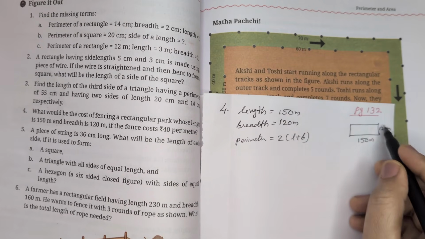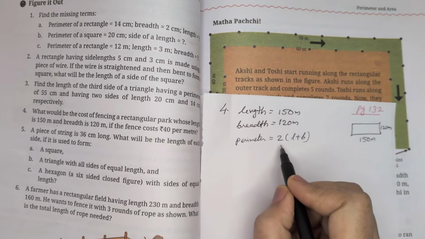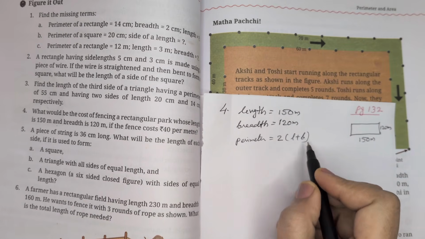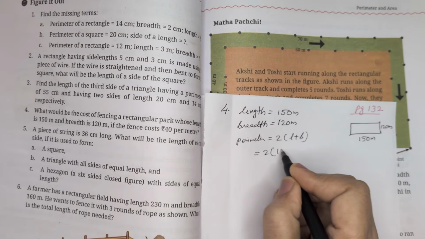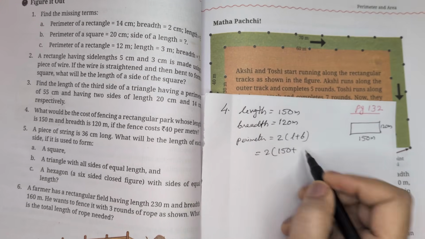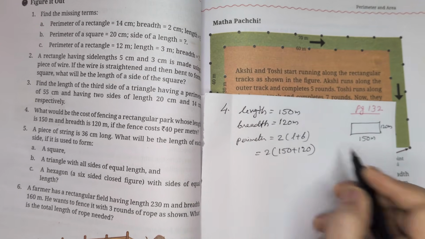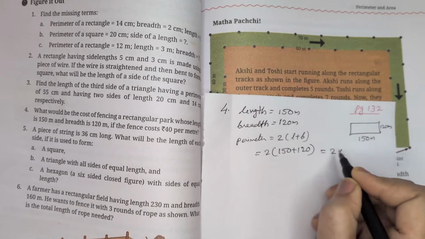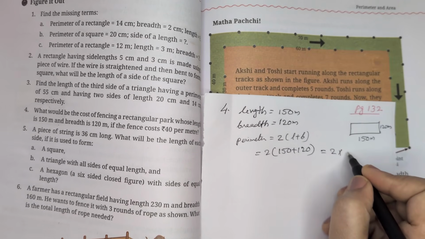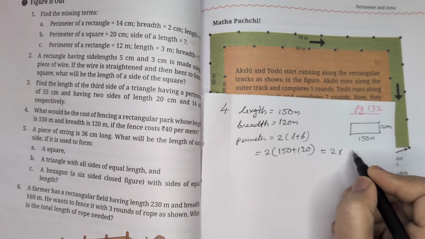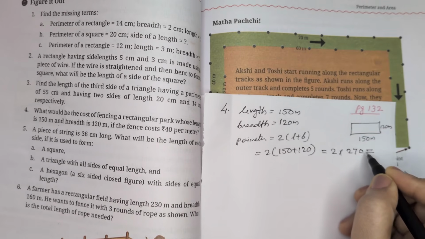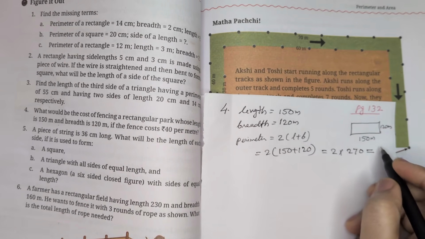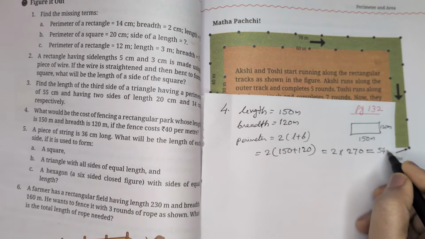It's in rectangular shape. So perimeter of a rectangle is equal to 2 into L plus B, which is equal to 2 into length is here 150 and breadth is 120, which is equal to 2 into 150 plus 120, 270 meter, which is equal to 2 into 270, that will come 540 meter.